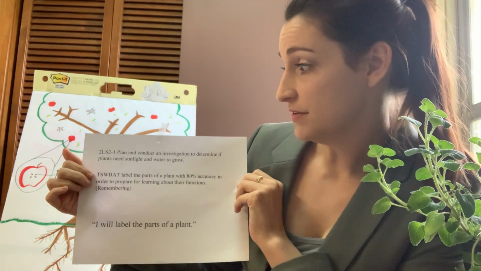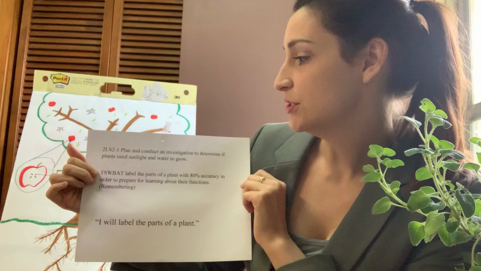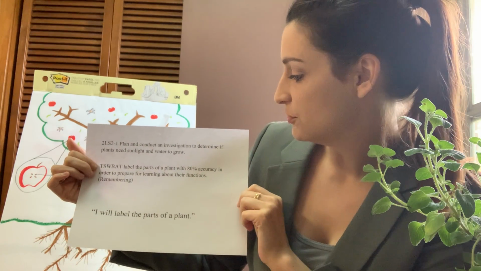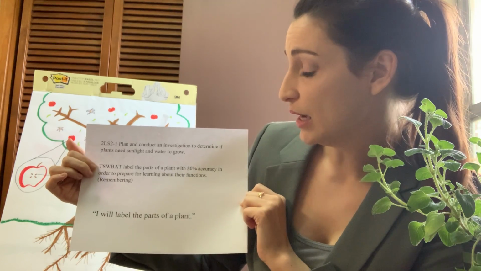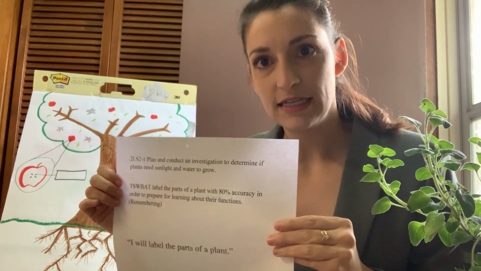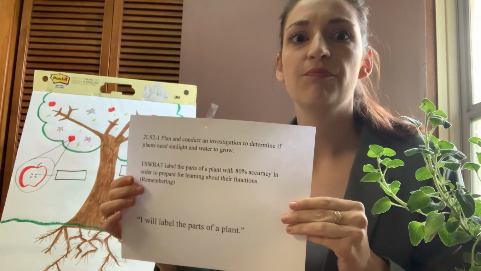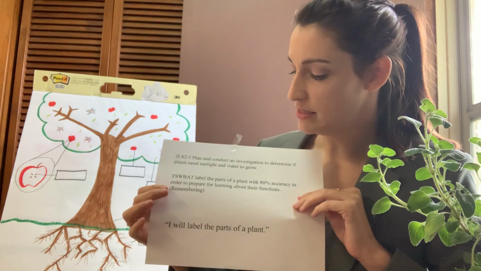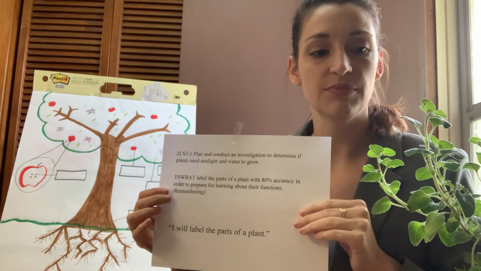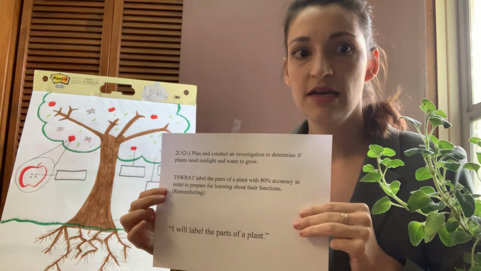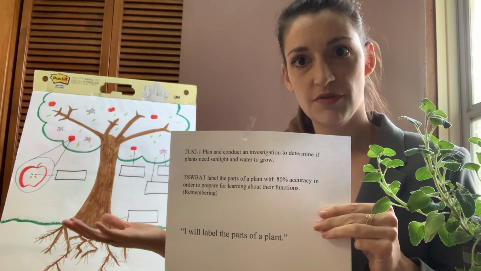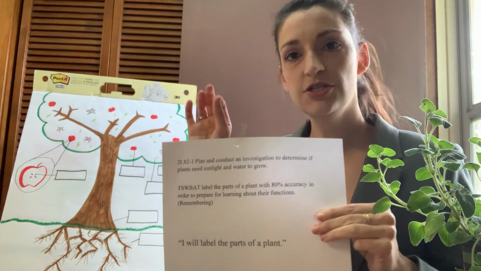Now, our objective is the student will be able to label the parts of a plant with 80% accuracy in order to prepare for learning about their functions. Now that sounds like a whole lot. But what that means is that this week we're going to learn about all the different things that happen with plants, all of the things that plants do, all of the different parts of plants. But first, we have to start with, what are the different parts of the plant? What is each little piece?